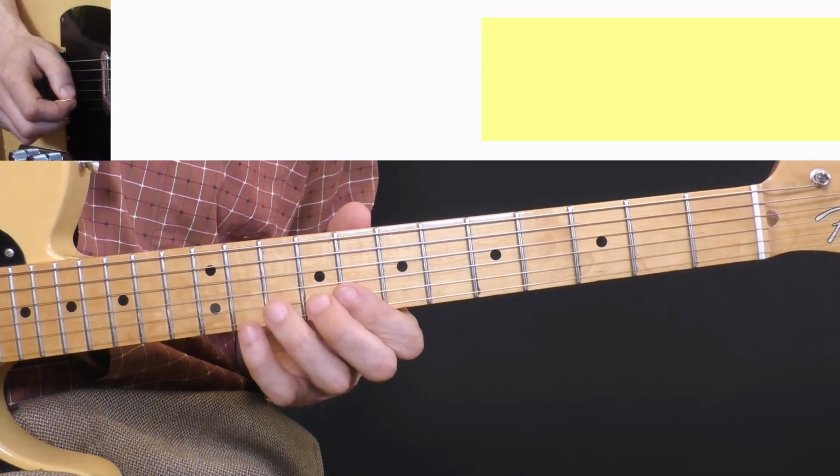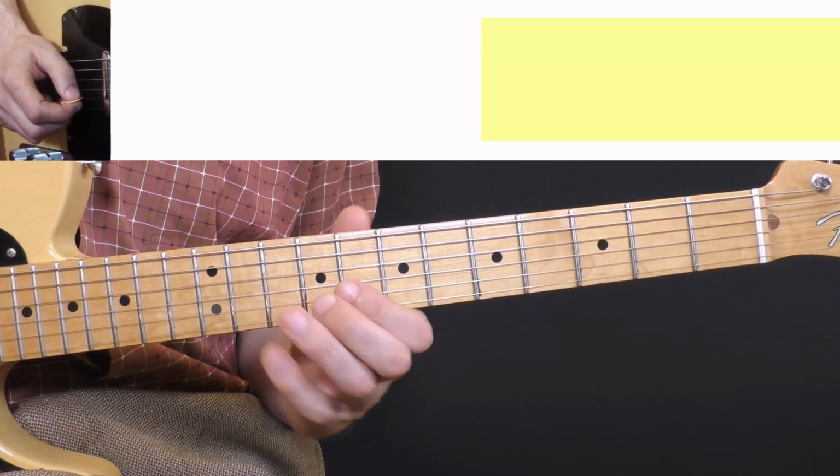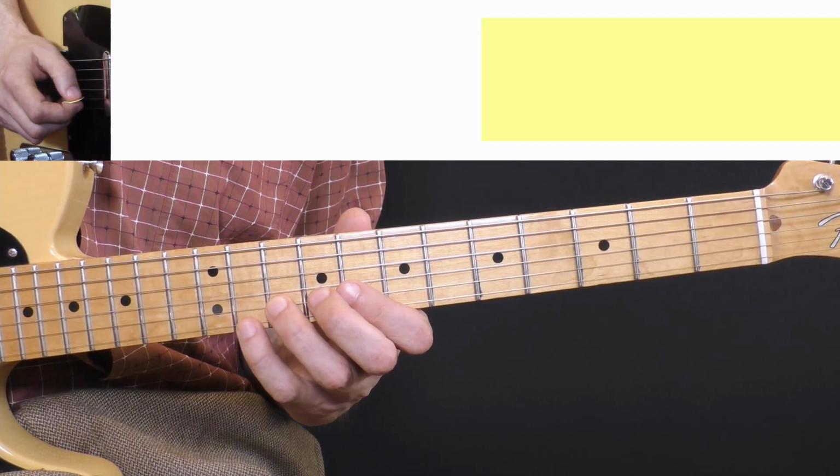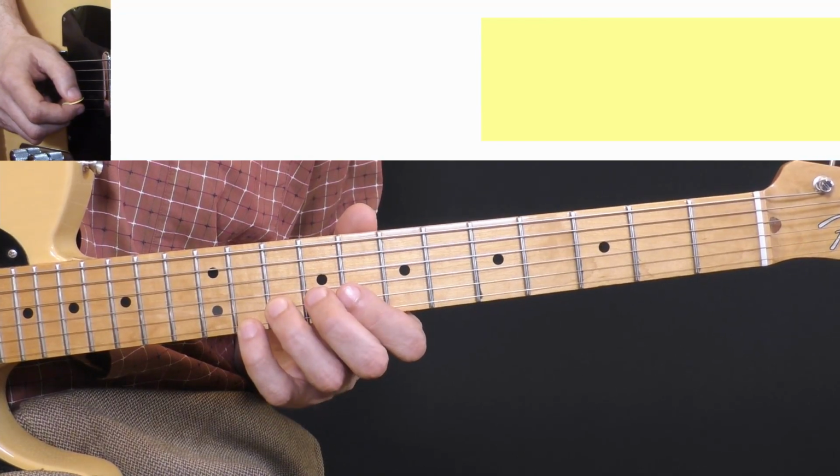And then the next part is pretty straightforward. You just play the 10 and 11, B and E string here.